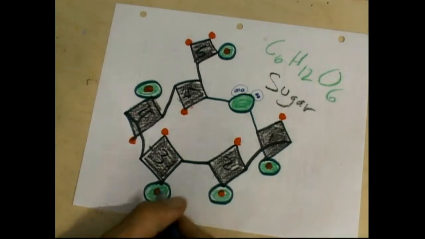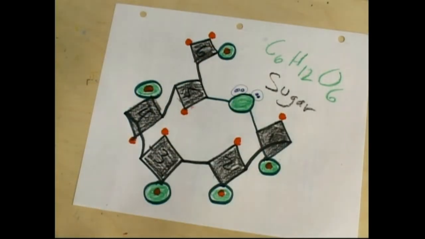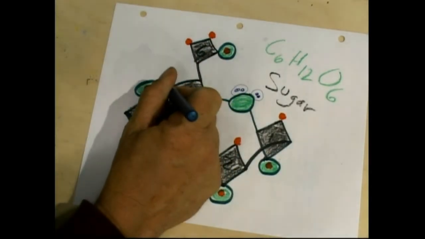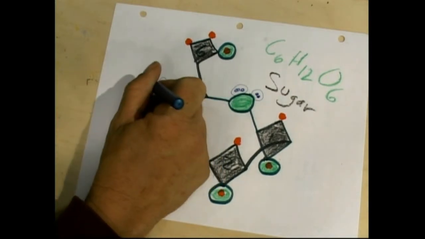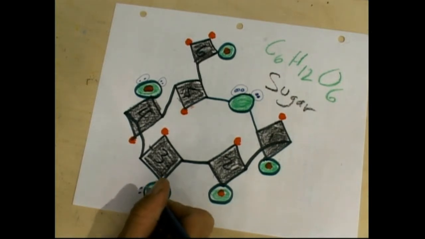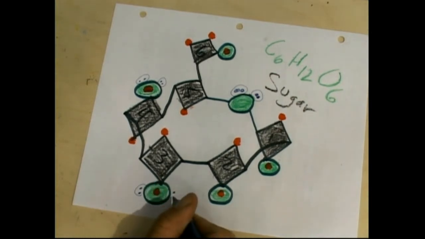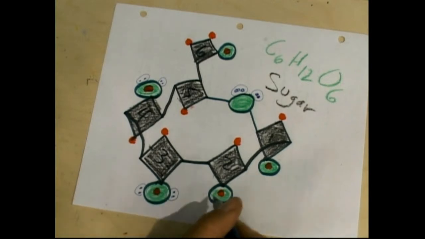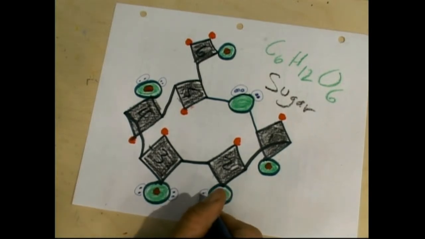Still lone pairs on those oxygens, too. So if you're really an alien freak, you could draw all little things in there because there are lone pairs of electrons on those oxygens. So I don't like the alien theme, but I do like the idea of drawing electron pairs.